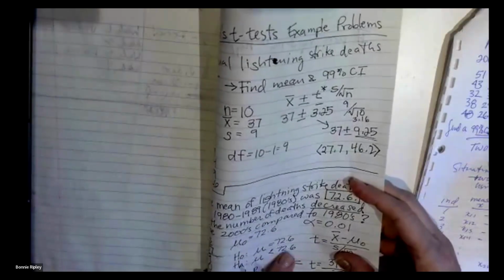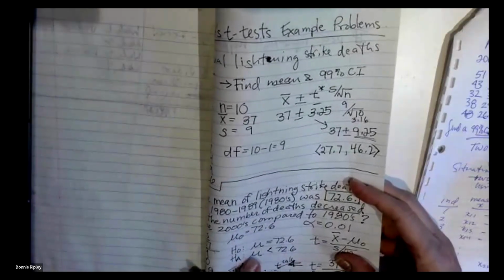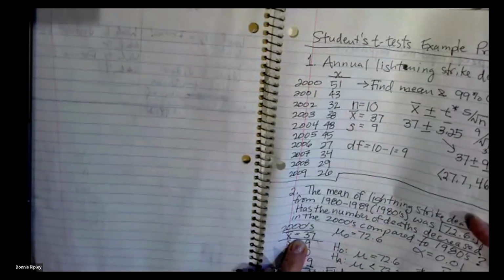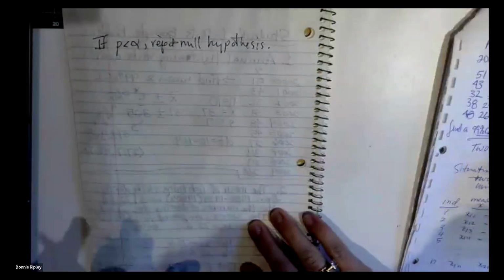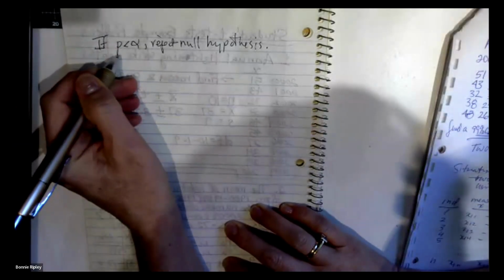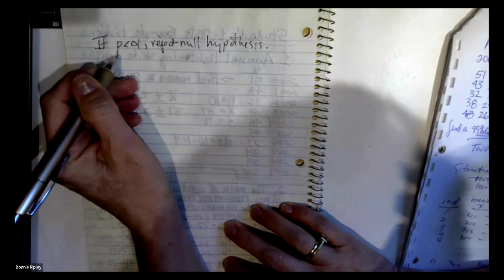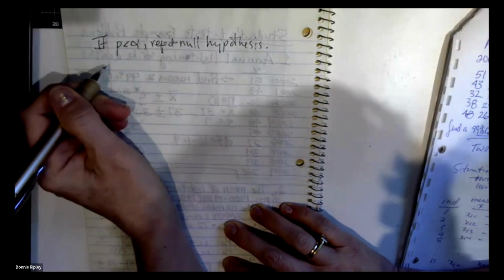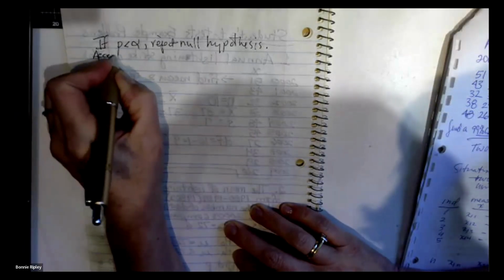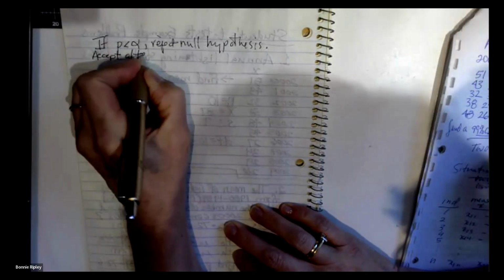If we reject our null, we accept our alternate. This is our number of lightning deaths from the 2000s. We reject the null, which is that mu equals 72.6, so we accept the alternate.